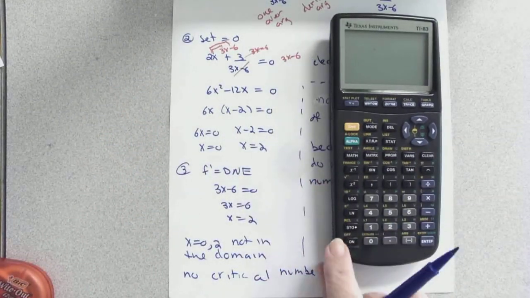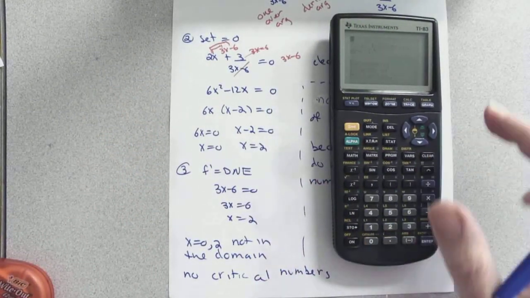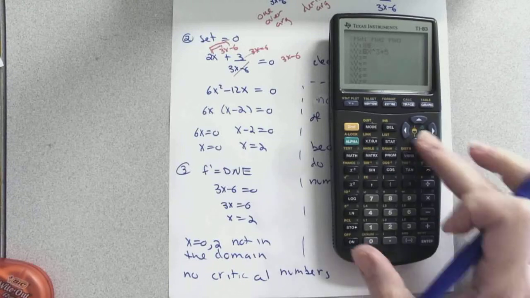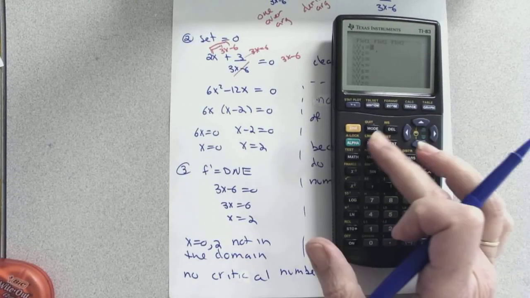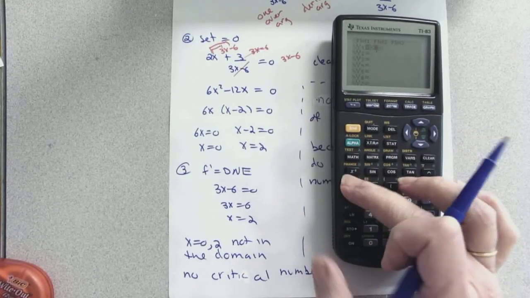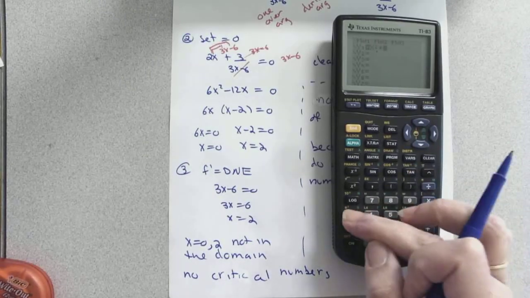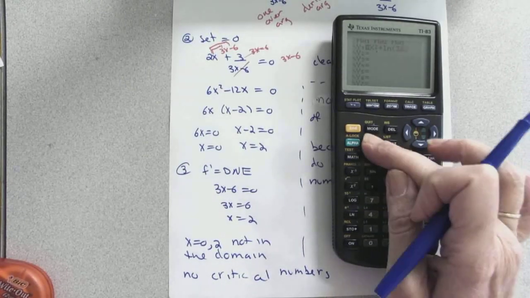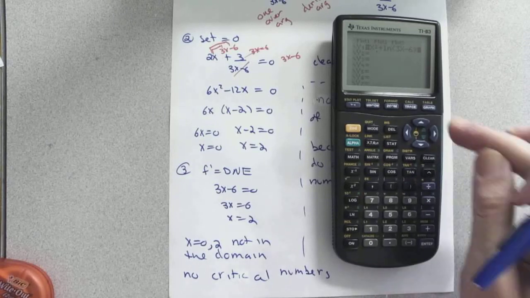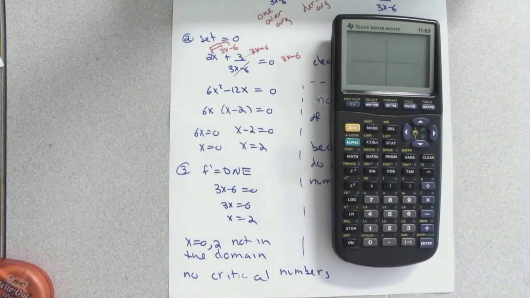And if we look at a graph of this, let's clear out the old stuff that I was doing. So we had x squared plus the natural log of 3x minus 6. And I'm just going to zoom 6 initially.